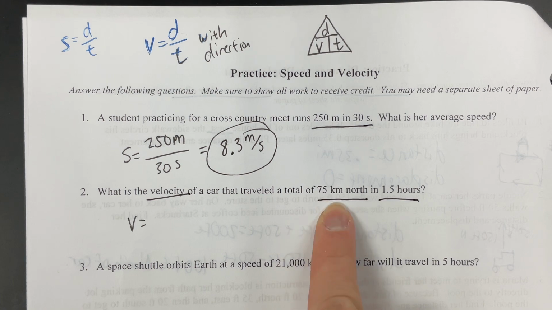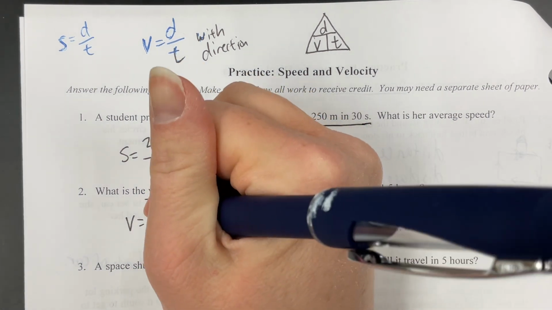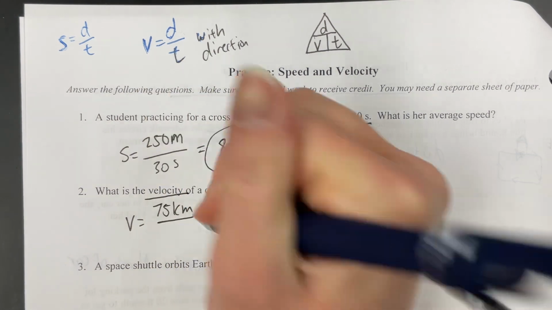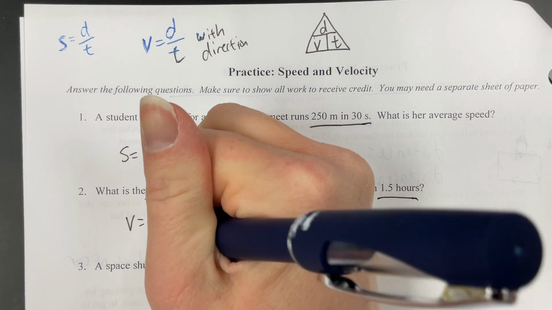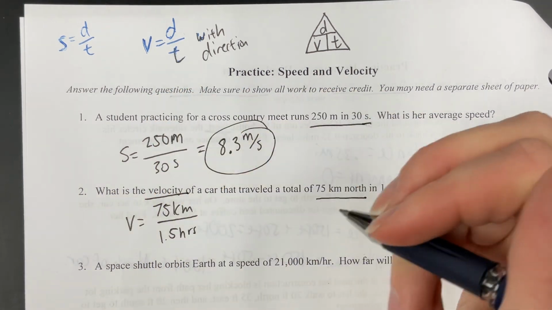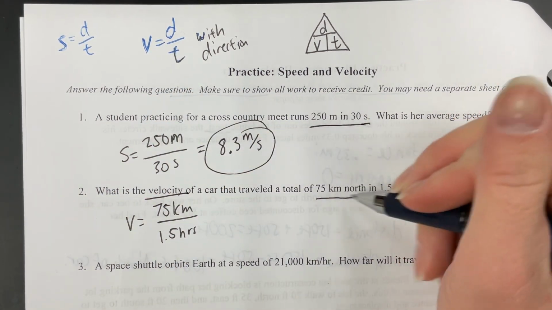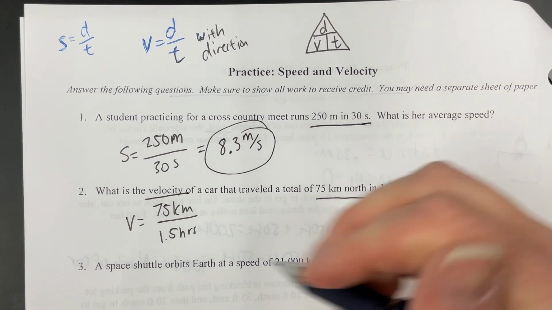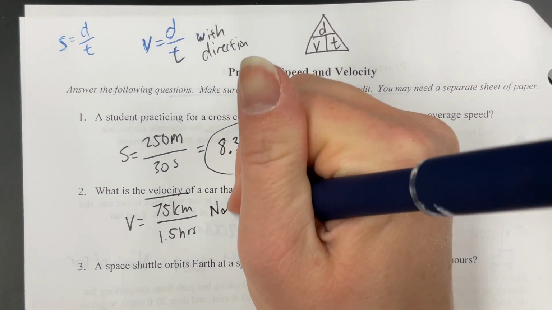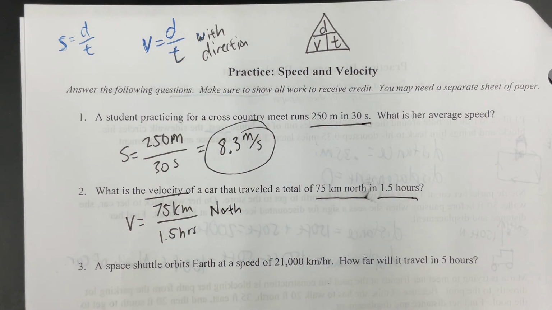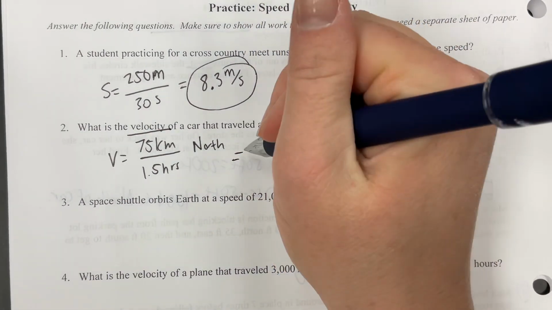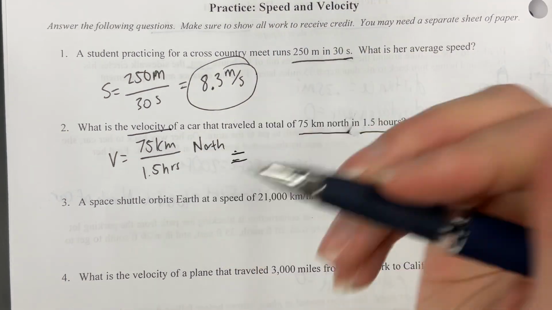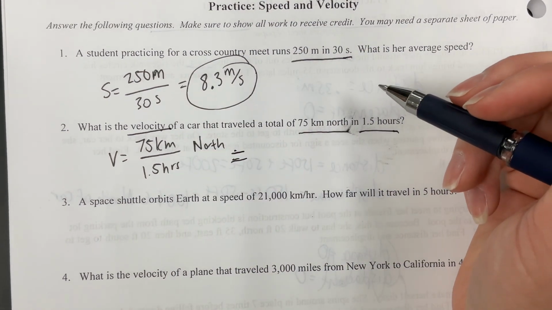So the distance is 75 kilometers. The time that they gave us is 1.5 hours. Okay, and we need to keep into account the direction. So the direction was north, right? So I'm gonna keep the north chilling with it to remind me that that's north. Okay, so now I just need to type that in. Will someone type in for me 75 divided by 1.5 and tell me what you get?